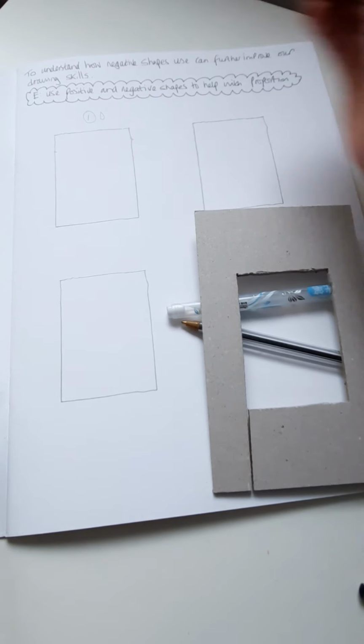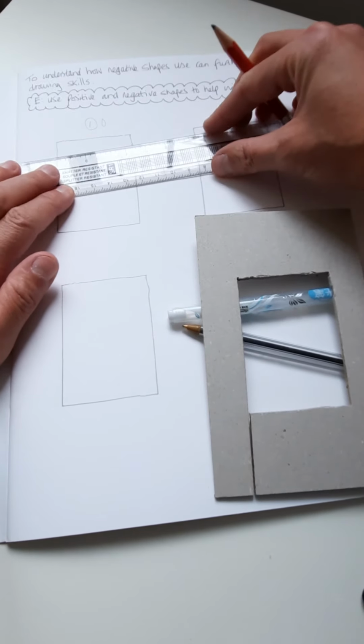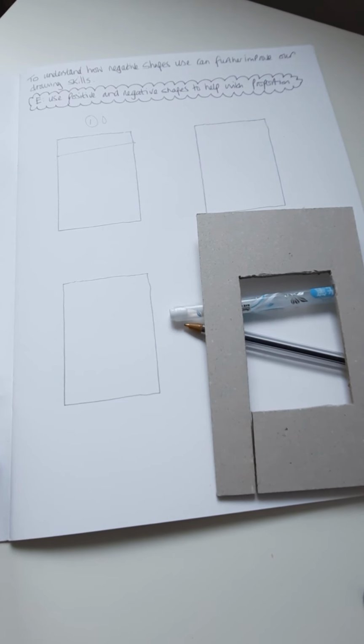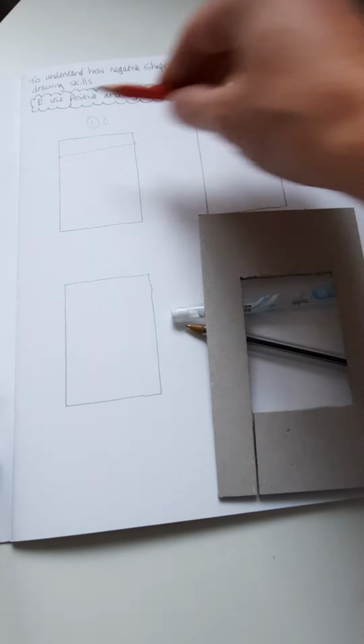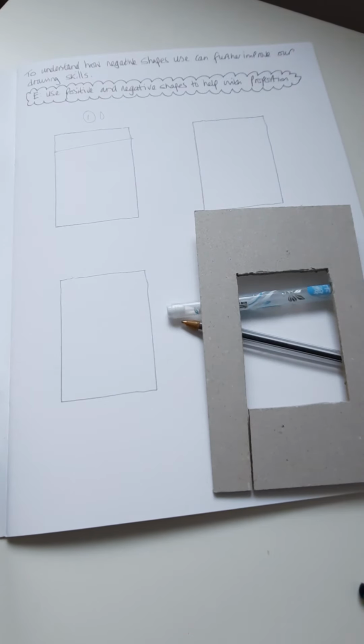So I'm going to put another line here. Now what you can do is, because these lines are very straight, because it's a pencil, if you've got a ruler, you can now draw a line right the way across, like that. Now that shape there is your negative shape. I'll just give you a couple of seconds to do that, for those that have watched and now are doing it.